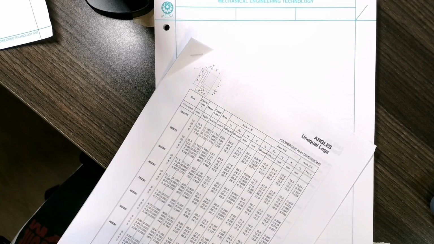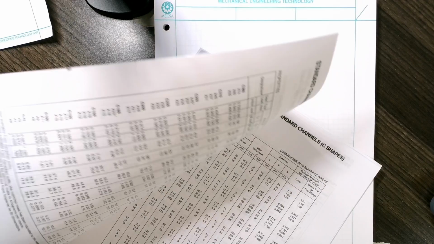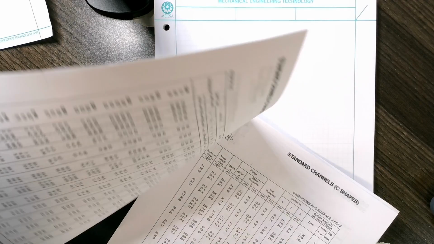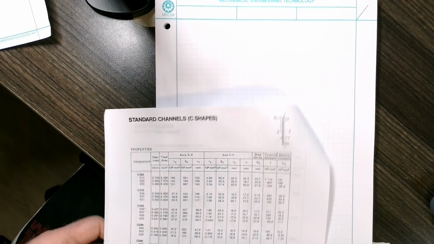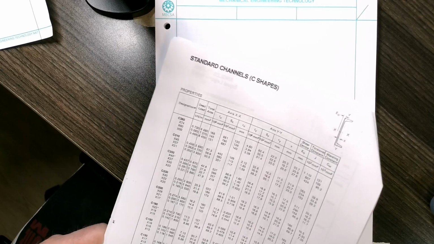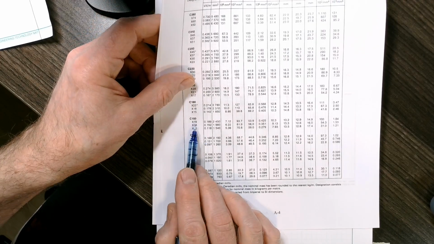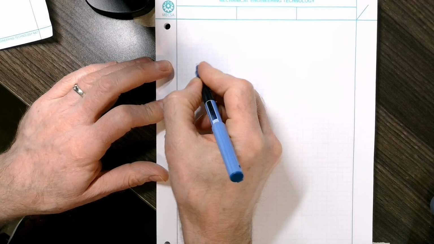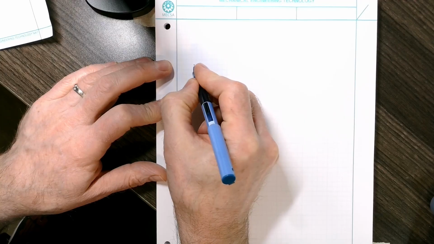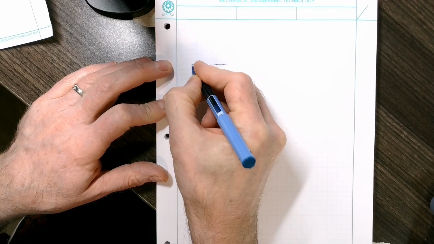Specifically, I'm going to bring together a C channel and a wide flange beam. So I'm randomly going to pick some, or semi-randomly. I'm going to pick a C channel as the base. I'm going to use a C 150 by 19. So this row right here, C 150 by 19. Okay, I'm just going to sketch it. Okay, here's the proposal. A C 150 by 19 like this.